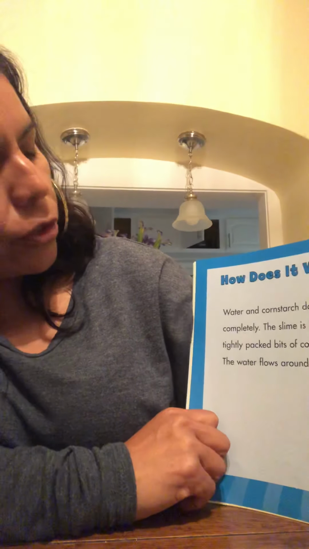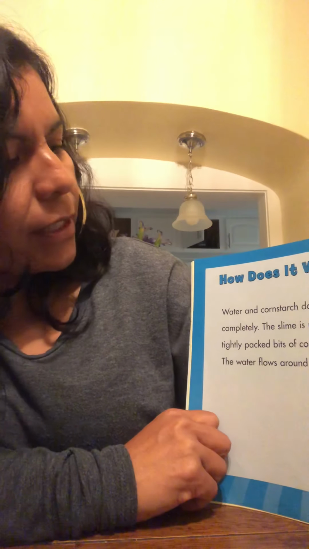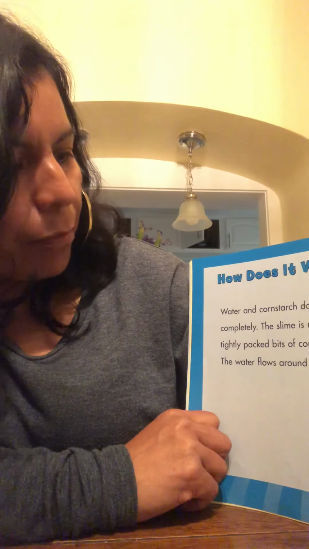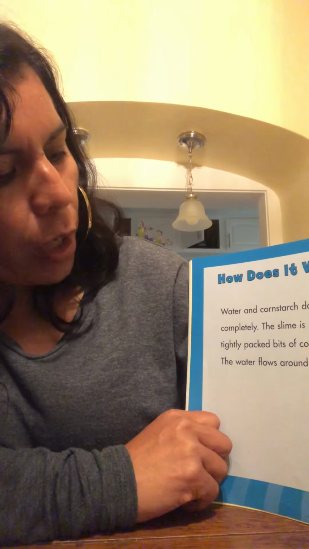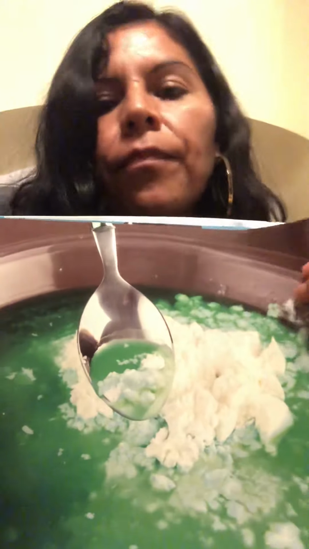How does it work? And then it's going to show you how does slime work. Water and cornstarch don't mix completely. The slime is mostly tightly packed bits of cornstarch. The water flows around those bits. Again, the writing and the picture to go with it.